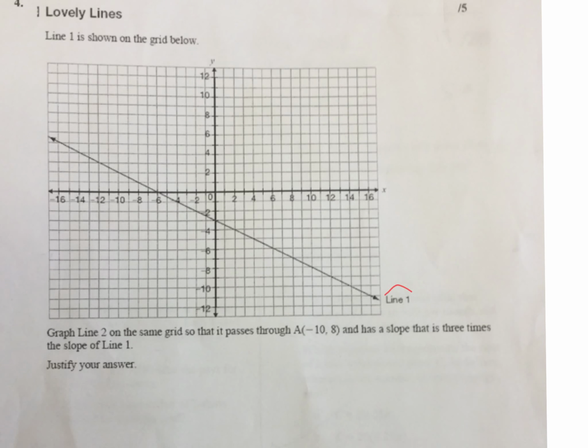They tell us that line 1 is shown on the grid. Okay, so we see line 1 on the grid. We need to graph a new line on the same grid so it passes through this point at negative 10, 8 and has a slope that's 3 times the slope of line 1. What's the first thing you can do?